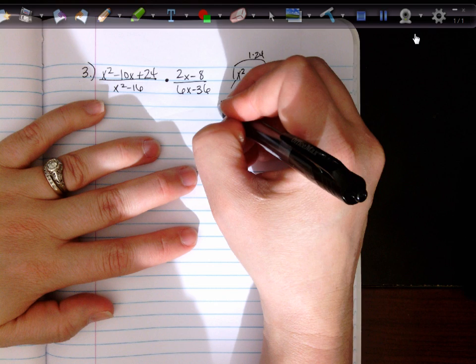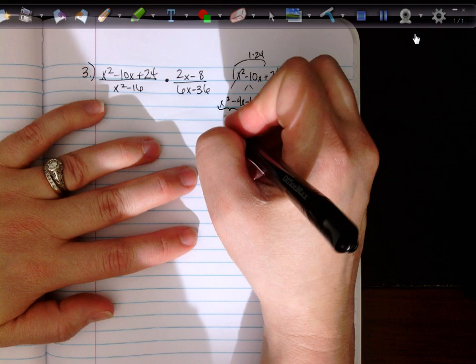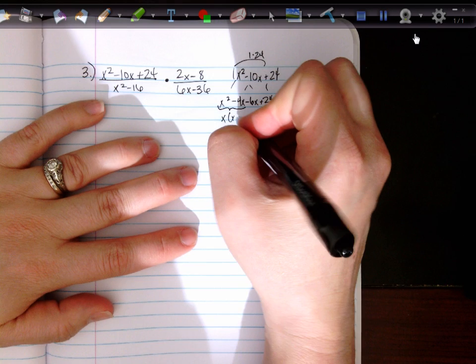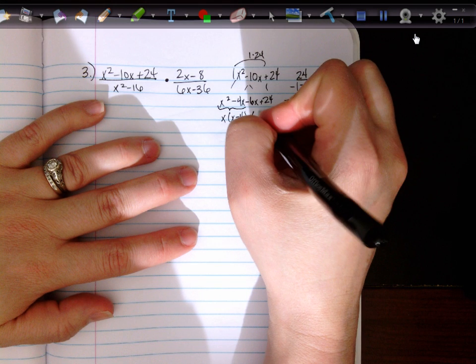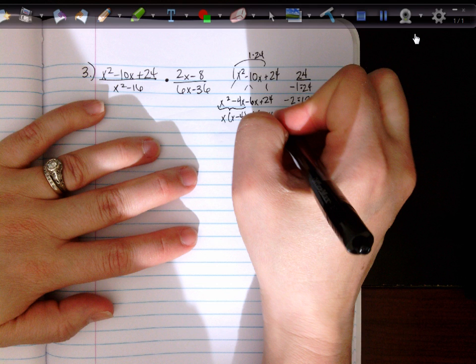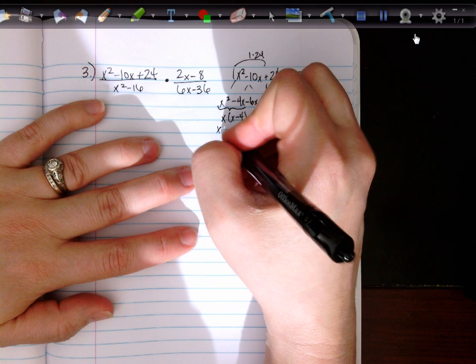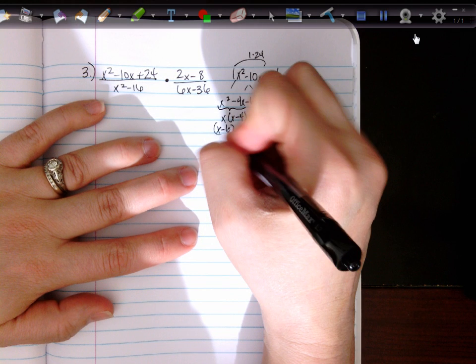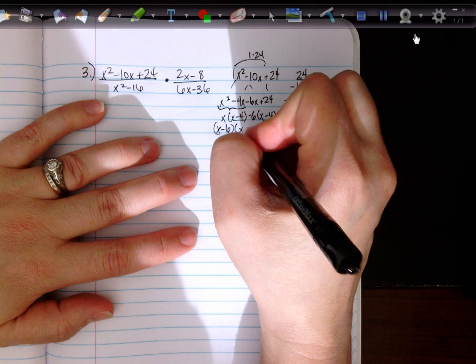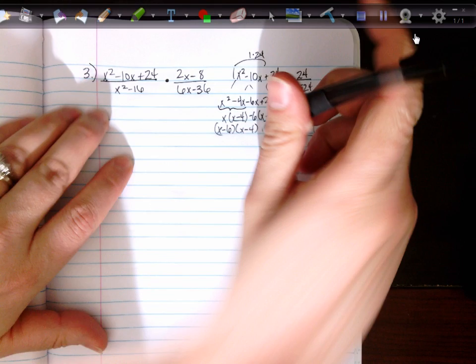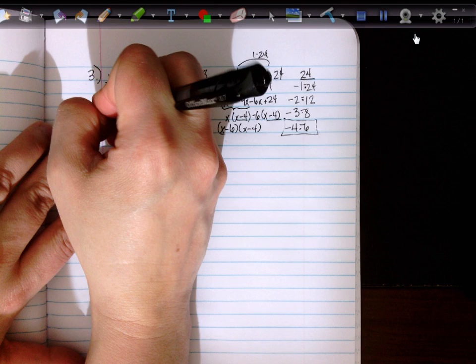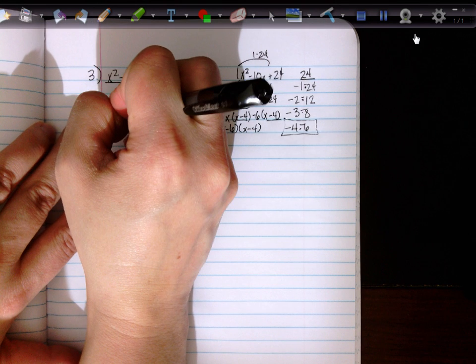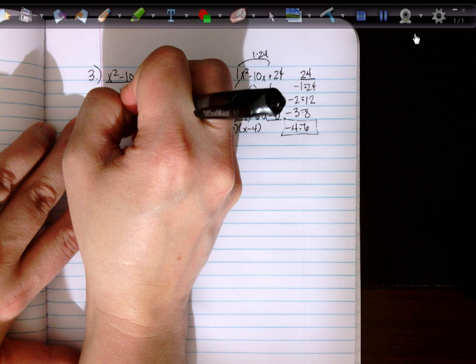And then I'm going to factor each of these groups. So my first group, I'm going to factor out an x, which is going to leave me with x minus 4. And in my second group, I'm going to factor out a negative 6, which is going to give me x minus 4. So in my first set of parentheses, I have x minus 6, and in my second set of parentheses, because they match, I have x minus 4. So that's going to be my numerator of my first fraction. So I'm going to bring that over, x minus 6 and x minus 4.